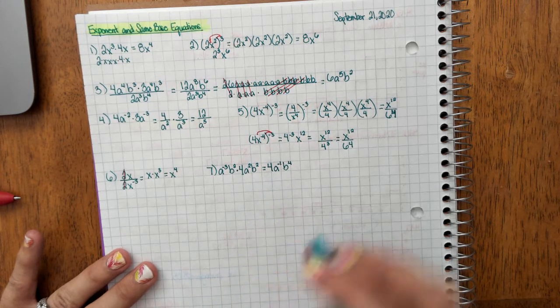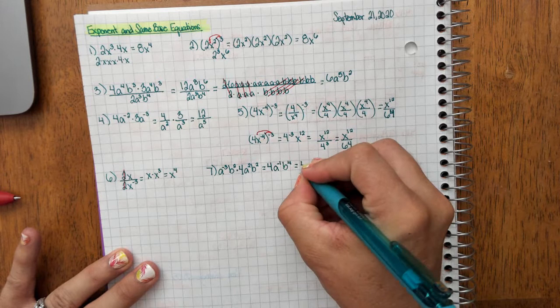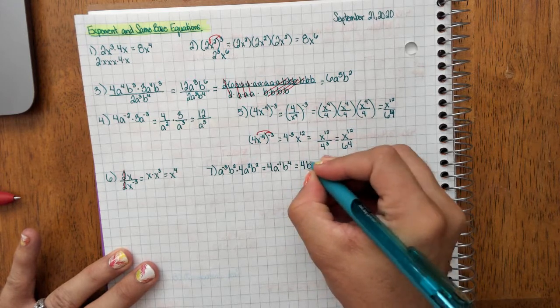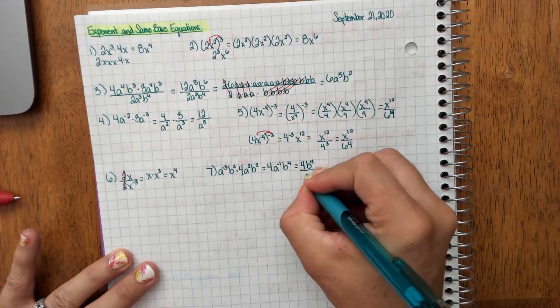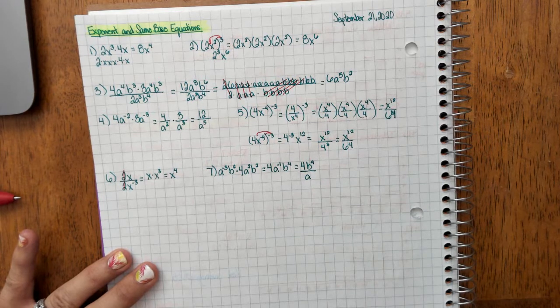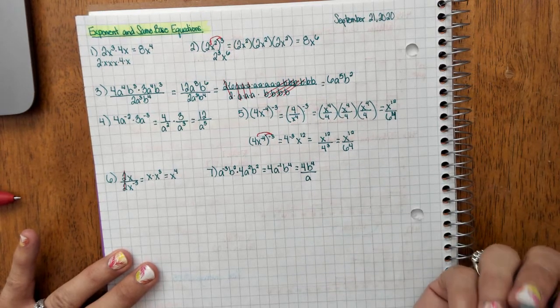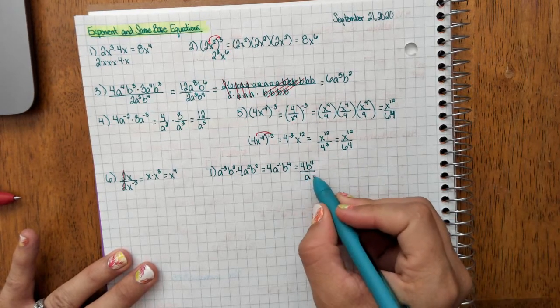Well, we know we can't have a negative exponent, so that a goes into my denominator. And we don't usually write the exponent of 1. So it's 4b to the 4th over a.